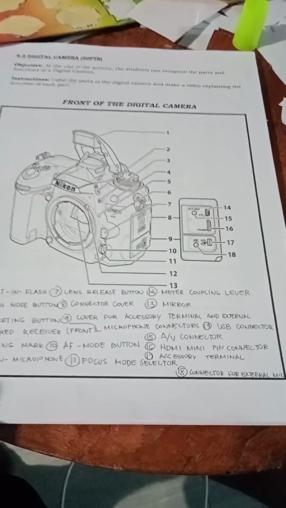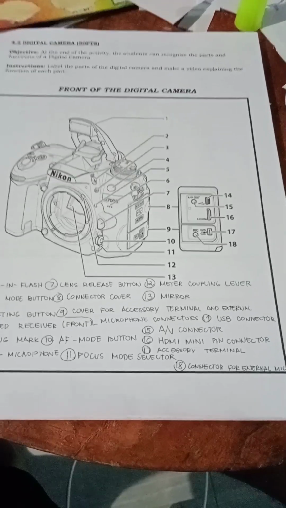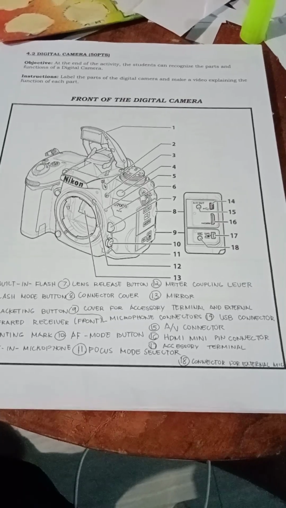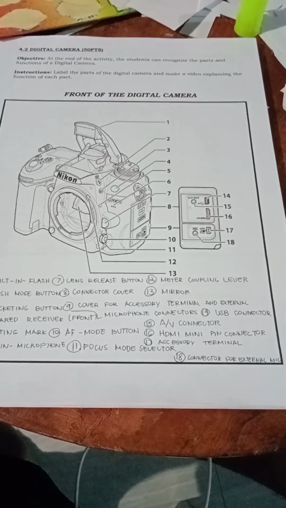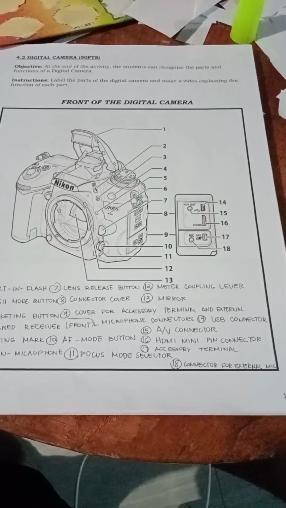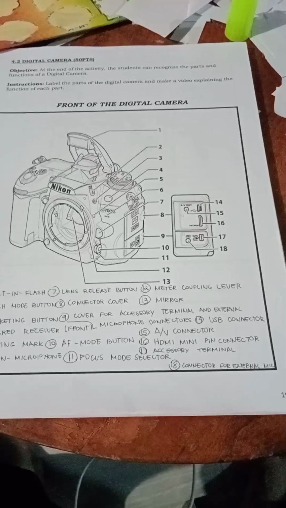Front of the digital camera. Built-in flash, integrated flash unit for providing additional light in low light situations. Flash mode button. Button to select different flash modes. Example, auto, fill, red-eye reduction. Bracketing button. Enables exposure bracketing for capturing multiple shots at different exposures.